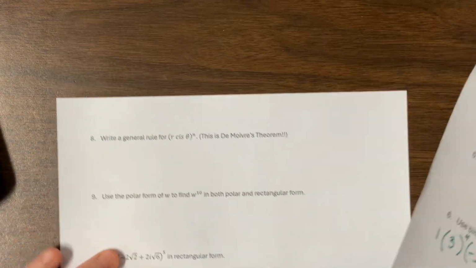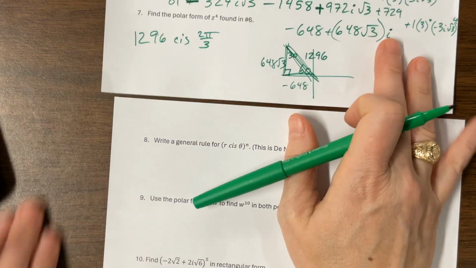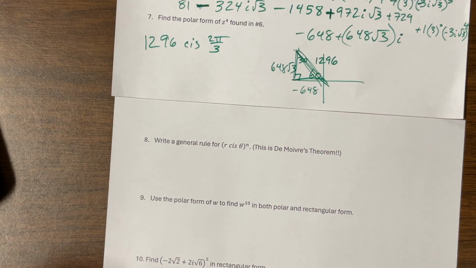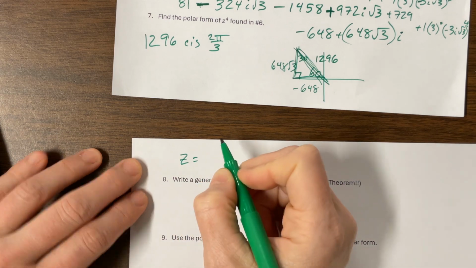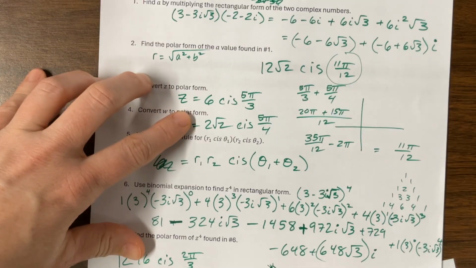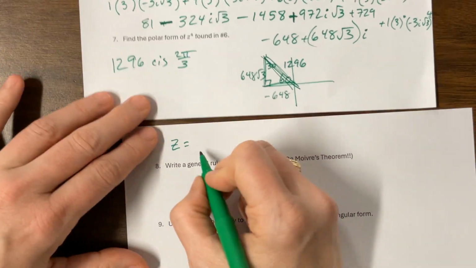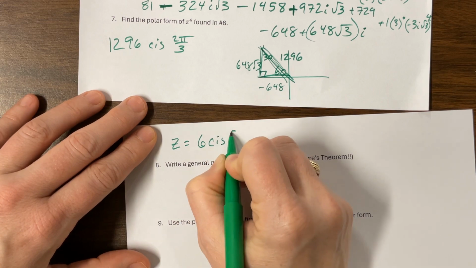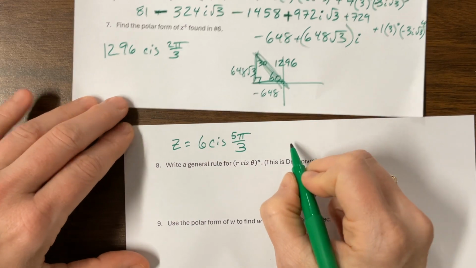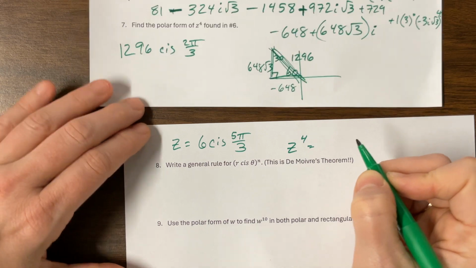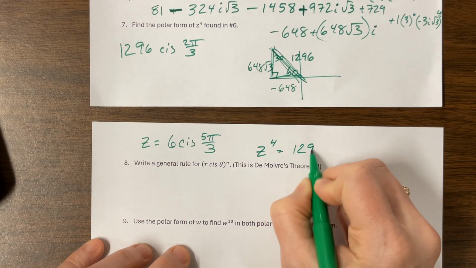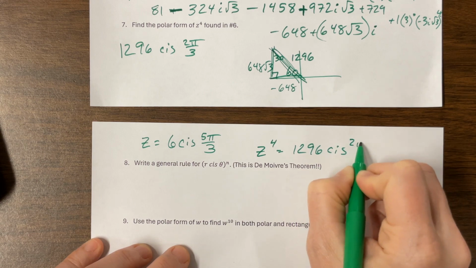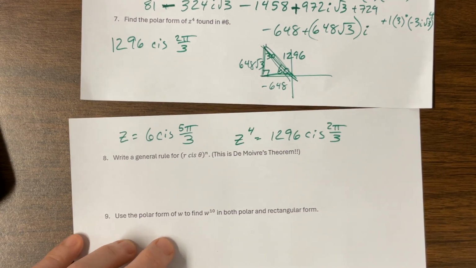Okay, so then write a general rule. It's kind of hard to see the general rule, but what we did is we knew that z was equal to 6 cis 5 pi over 3, and then we got z to the fourth was equal to 1,296 cis 2 pi over 3. And you're like, how did we get there?